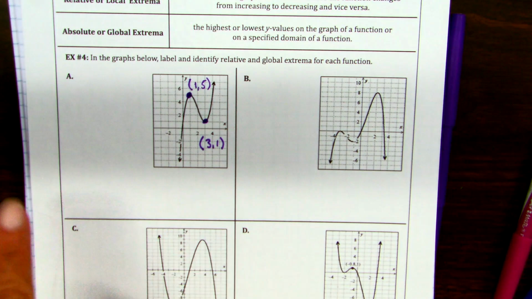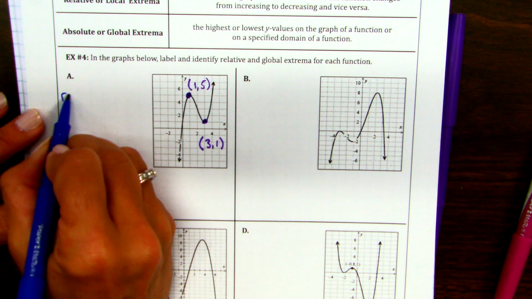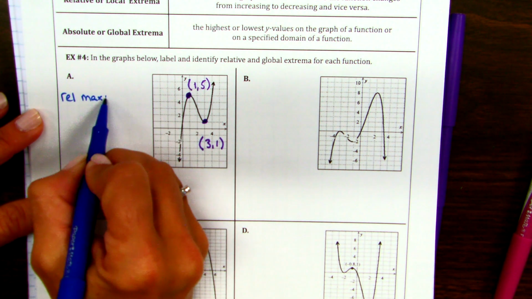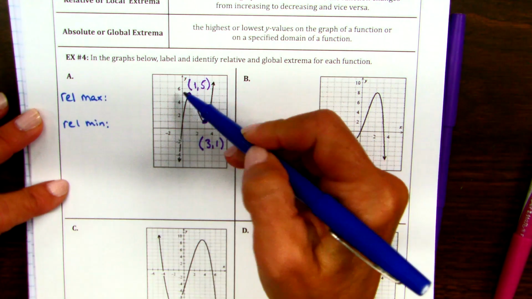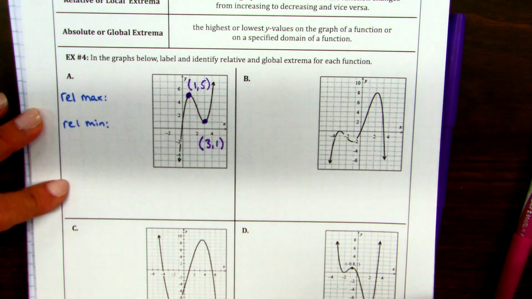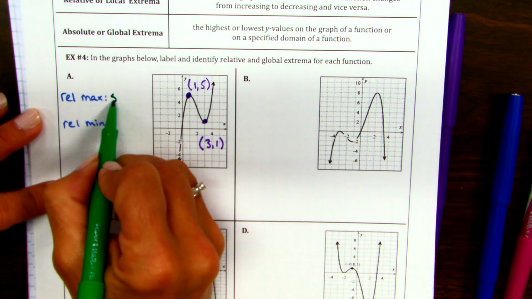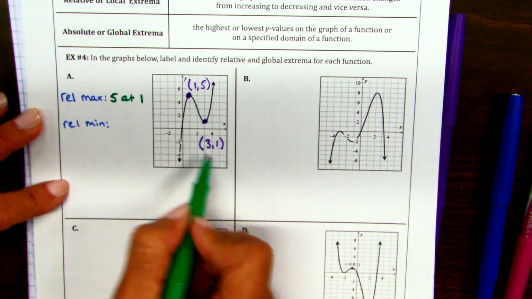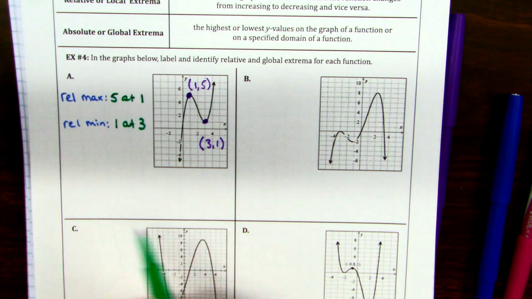If you are a turning point, you are a local or relative min or max. So we have a relative max and we have a relative min, right? We have a max and a min. And my max is 5 at 1. And my min is 1 at 3.